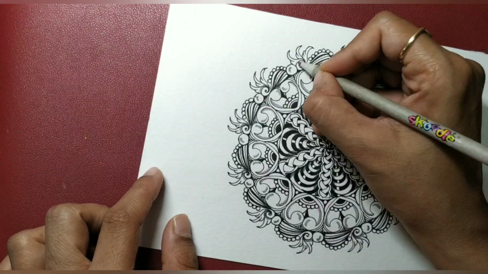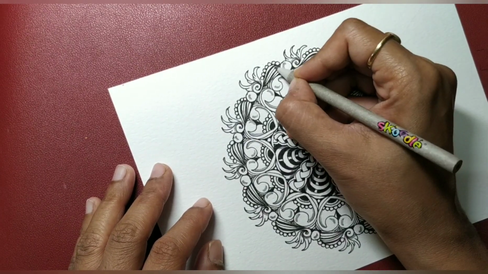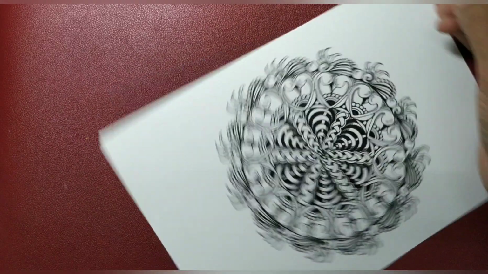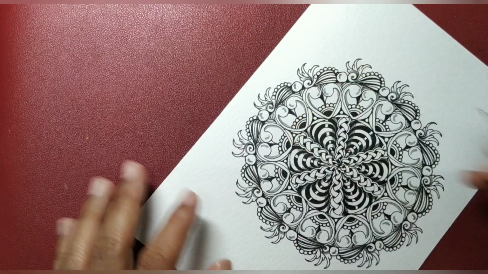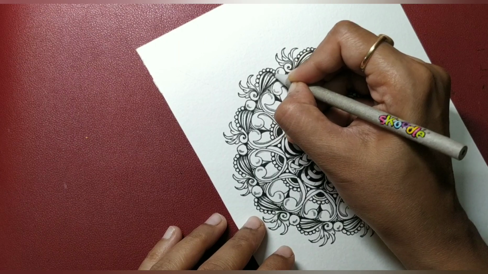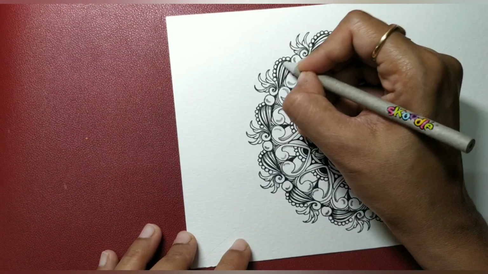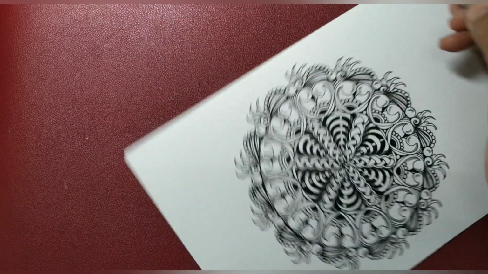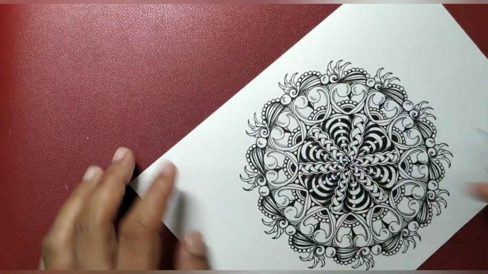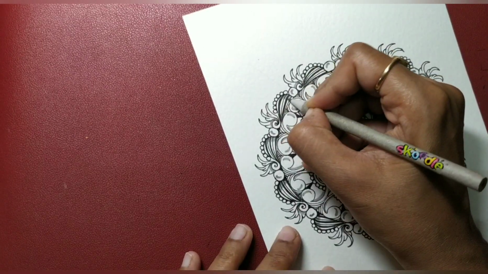Just adding graphite before we start to shade some here. Take your time.